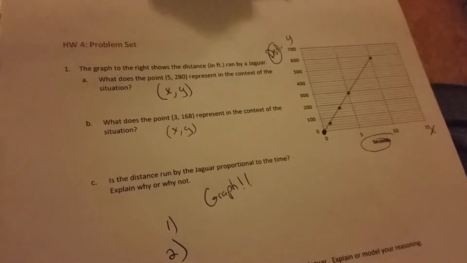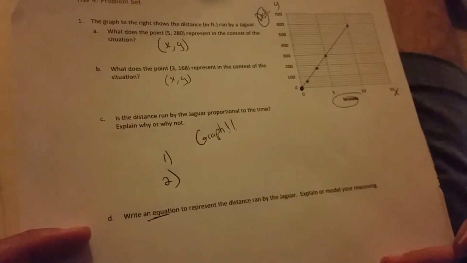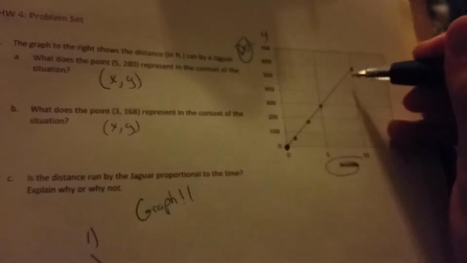And then last one, part D, write an equation to represent the distance run by the Jaguar. For an equation, we're going to have to pick one of these points, so that I have numbers that I can actually divide. Let me look at maybe this last point.